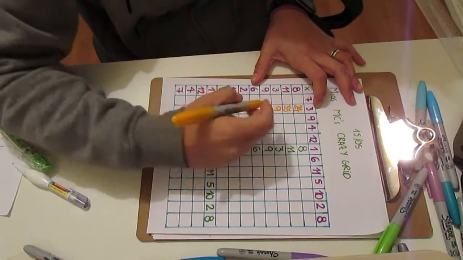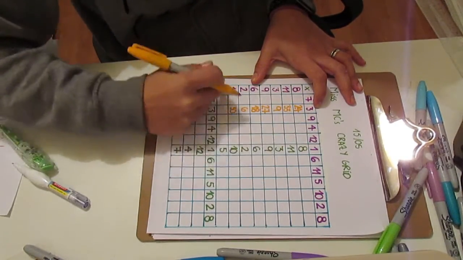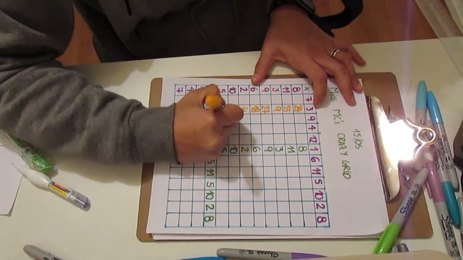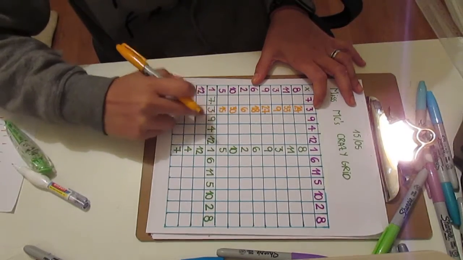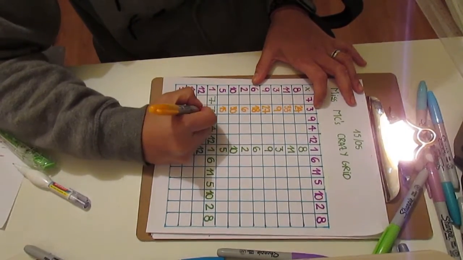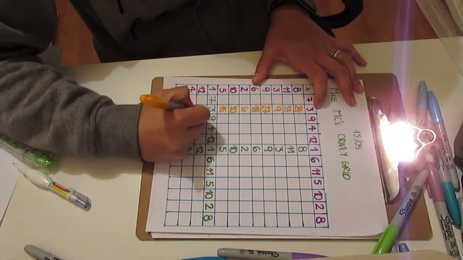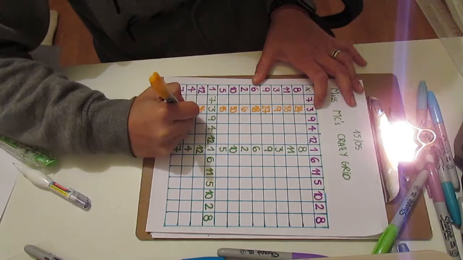And 3 times 10 is 30. And 3 times 5 is 15. Now this one is already done. 3 times 1 is already done, so it stays in this color. But 3 times 12 is 36. And 3 times 4 is 12. And 3 times 7 is 21.